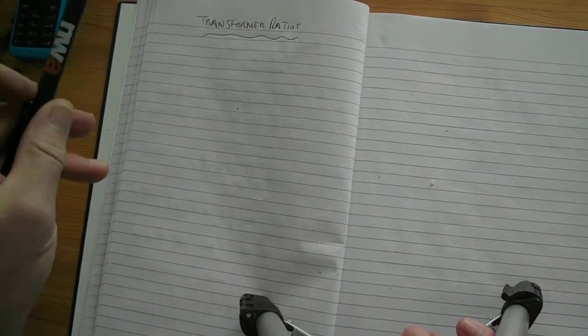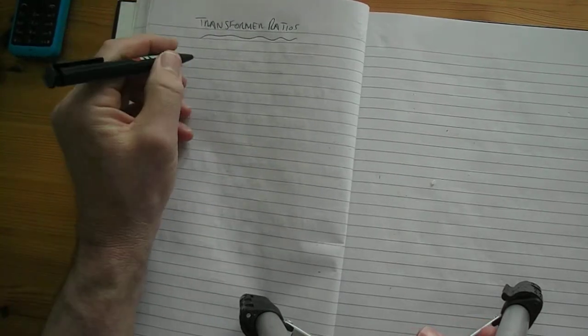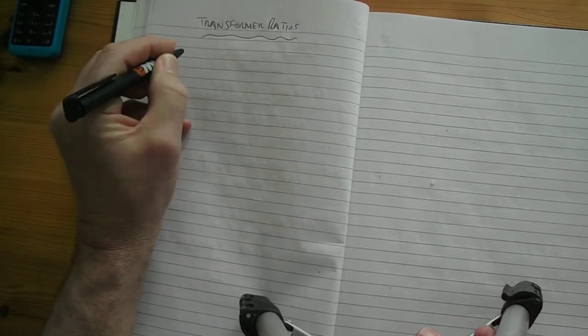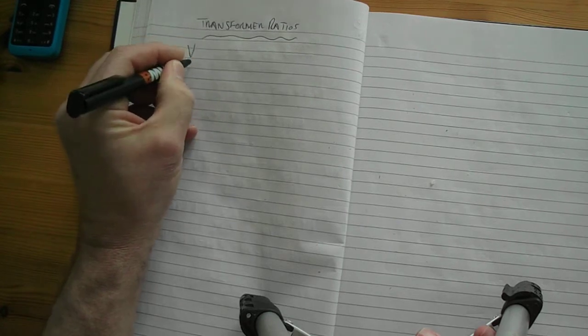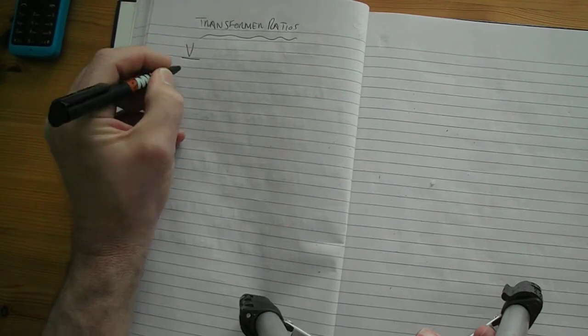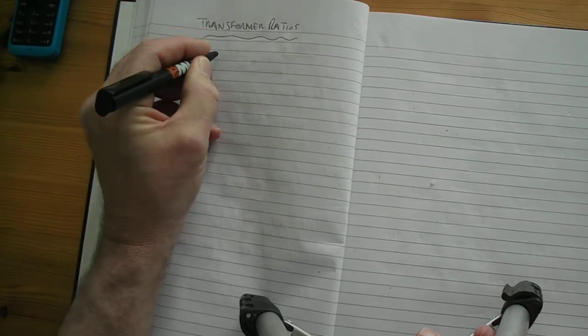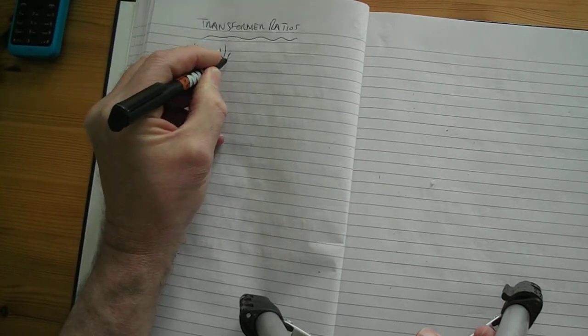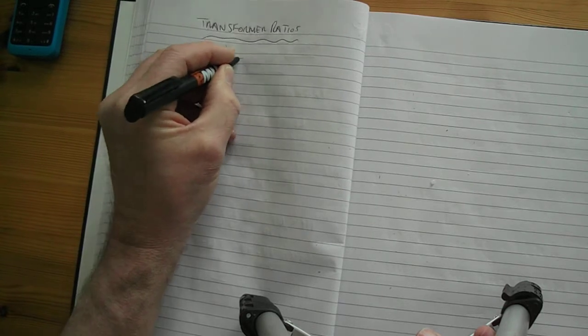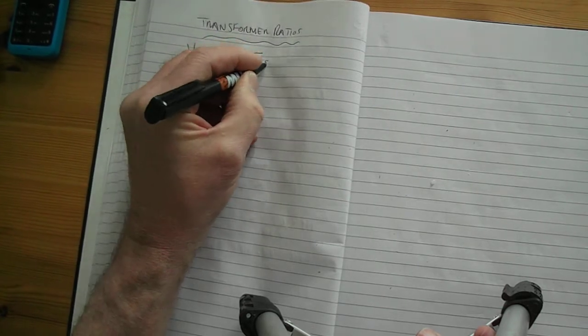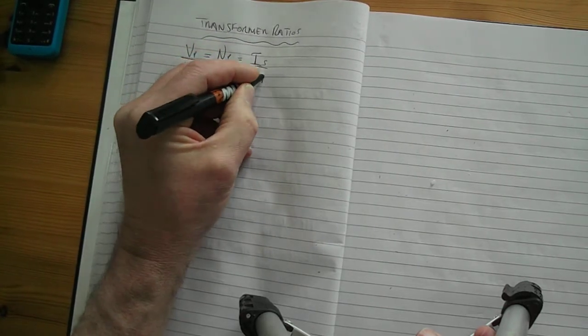So what we need to do now is to be able to work out primary and secondary voltages and currents, and that's done using the transformer turns formula, which is V primary over V secondary equals N primary over N secondary equals I secondary over I primary.